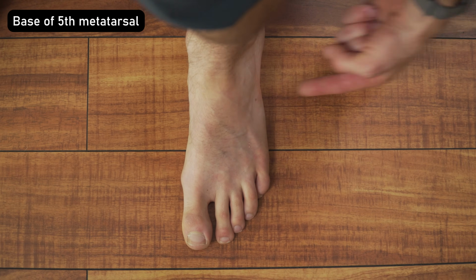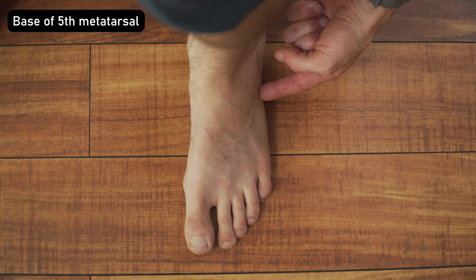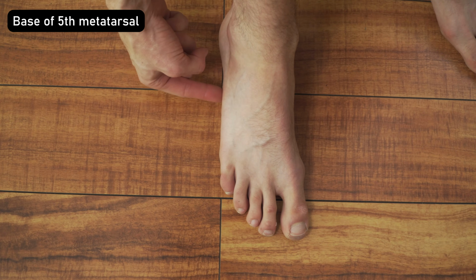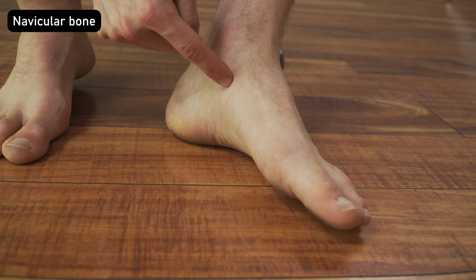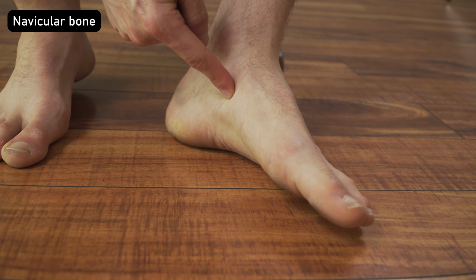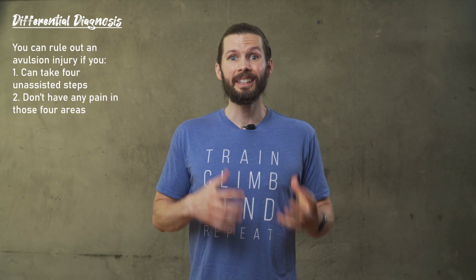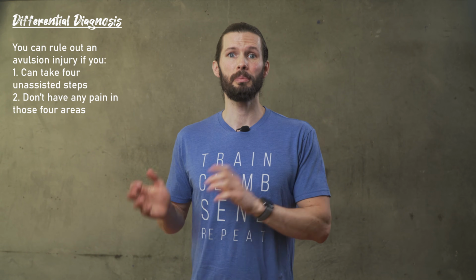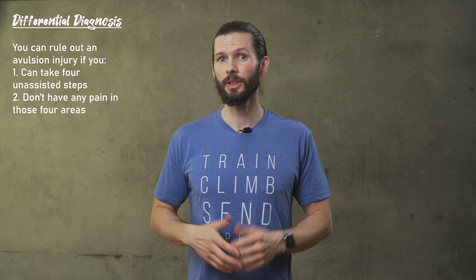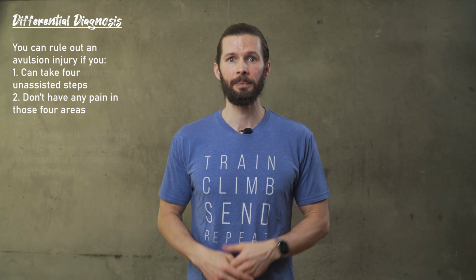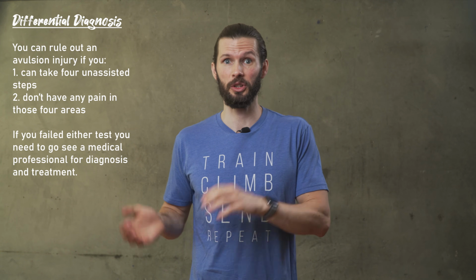The third region is the base of the 5th metatarsal, which is basically the widest part of your foot on the pinky toe side. The 4th region is the navicular bone, which you'll be able to feel in the arch of your foot. If you could walk 4 unassisted steps and didn't have pain in any of those areas, you pass the test and can be quite certain you don't have an avulsion injury. If you failed either of those tests, you cannot rule out an avulsion fracture and you should consider seeing a skilled practitioner who can order you an X-ray.